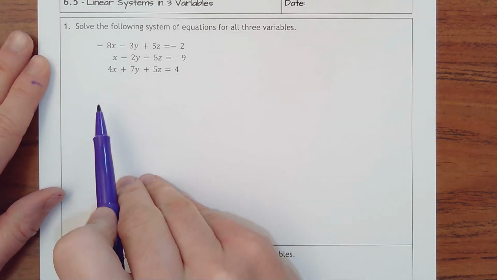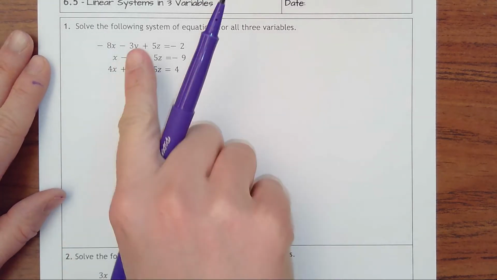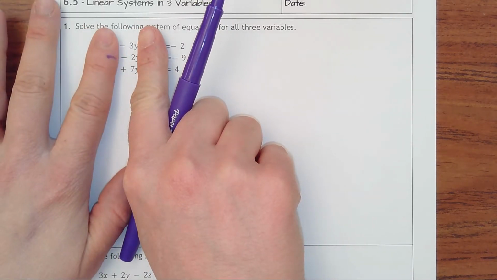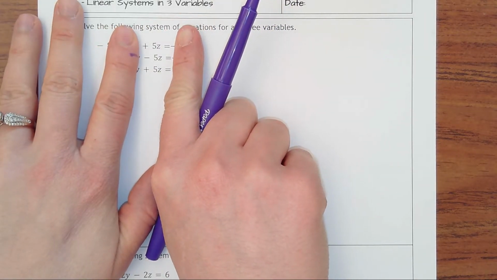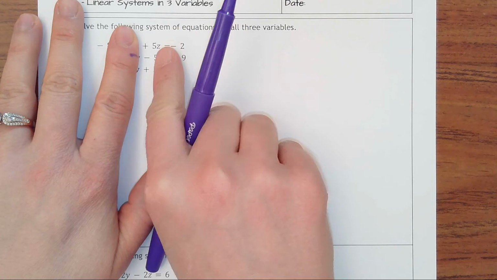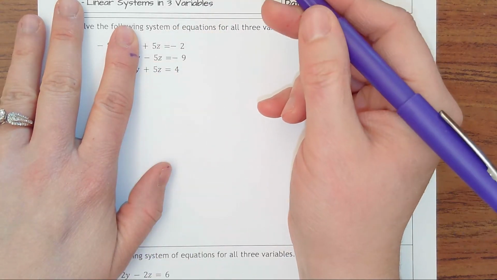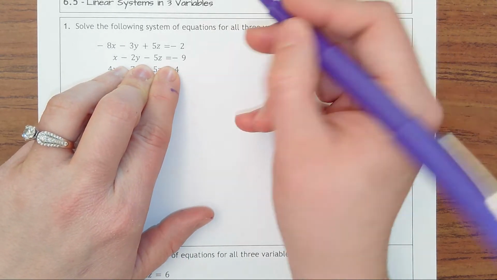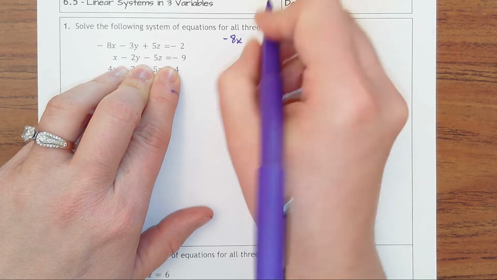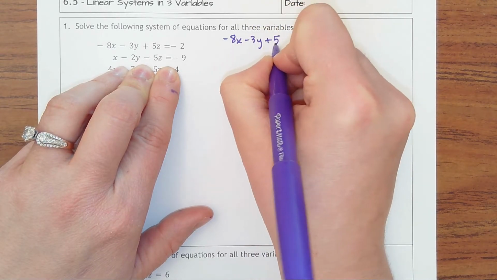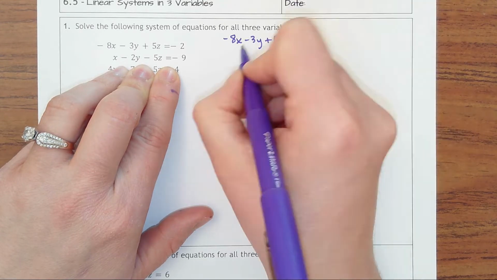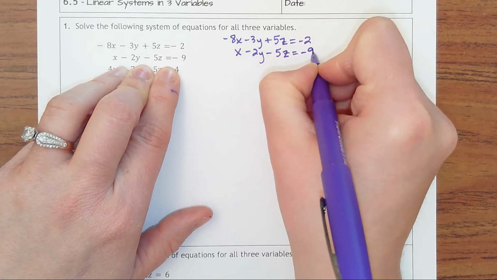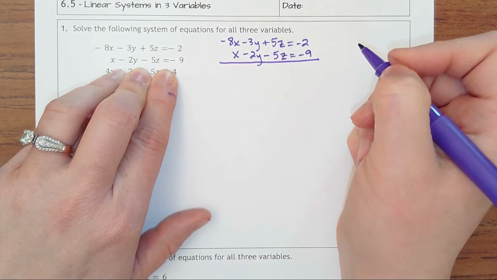Okay, so your first step is to look at your x's, compare them all, and you have to make either all your x's eliminate, all your y's eliminate, or all your z's eliminate. In this one, obviously the z's are going to be the easiest because they're all 5s or negative 5s. So I'm going to take the first 2 equations and make them into a system: negative 8x minus 3y plus 5z equals negative 2, x minus 2y minus 5z equals negative 9. Don't do this in your head, folks. It's not going to be good.